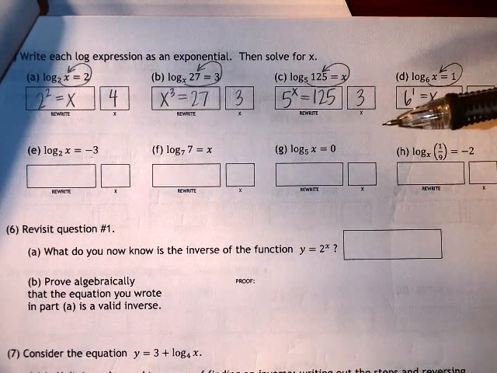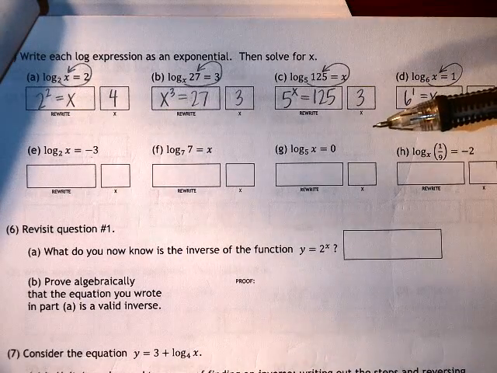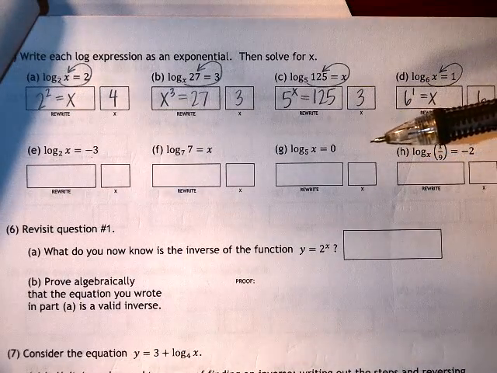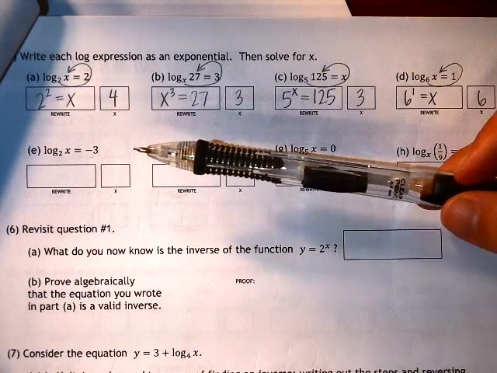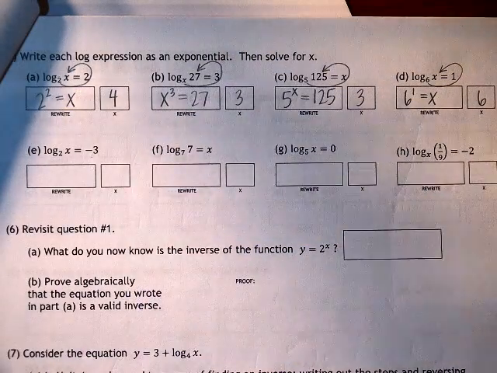6, 7, and 8 tend to take a bigger picture approach, as in, why would we even learn logs in the first place? So it's crucial that we understand everything up through 5 before we jump into 6.